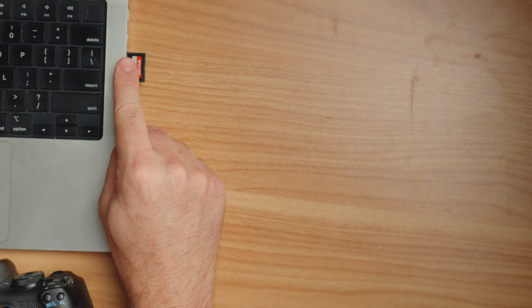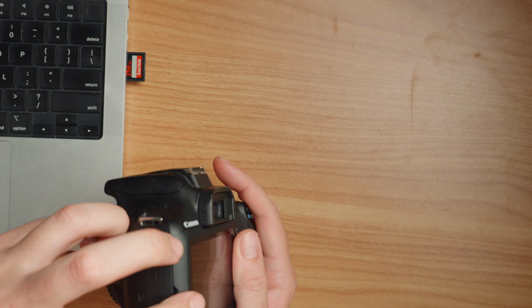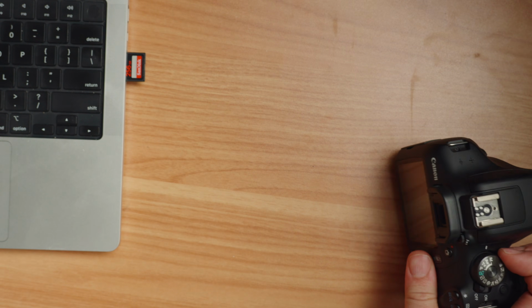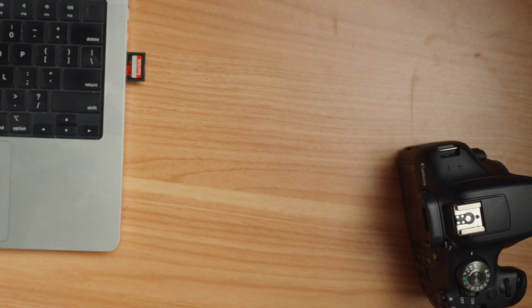If your laptop doesn't have an SD card slot like this, you would need an SD card reader, or you could connect your camera with a USB cable and use the camera itself as an SD card reader. All right, now we'll head over to the computer.